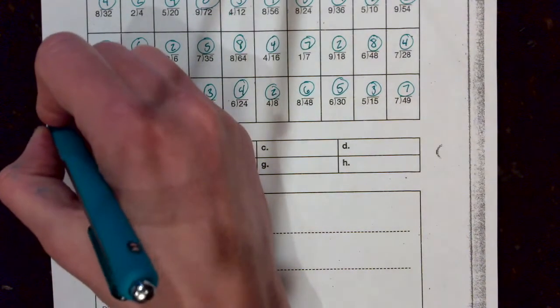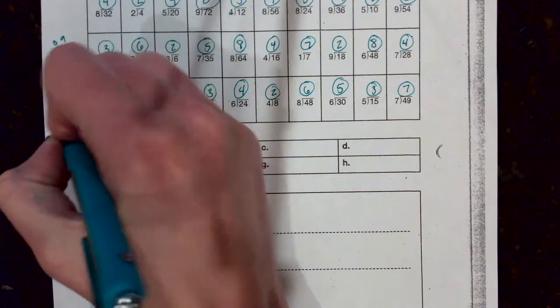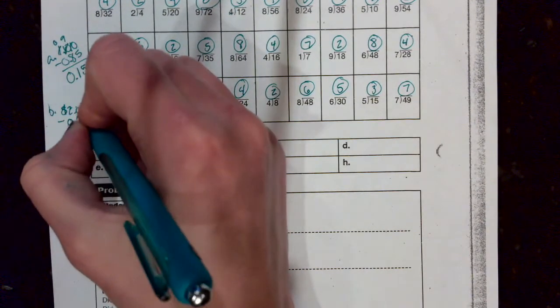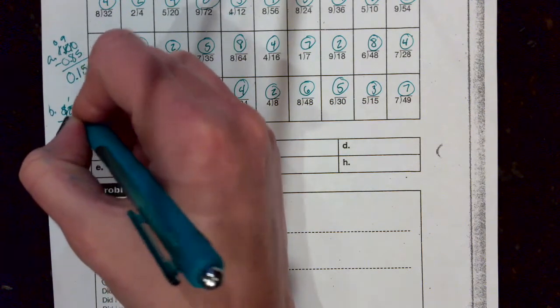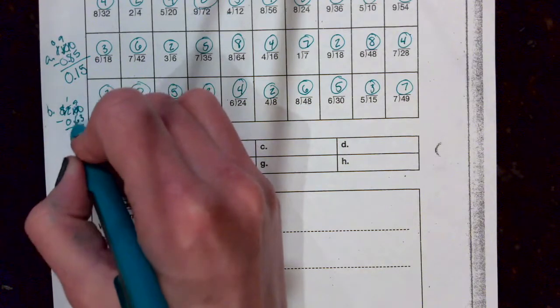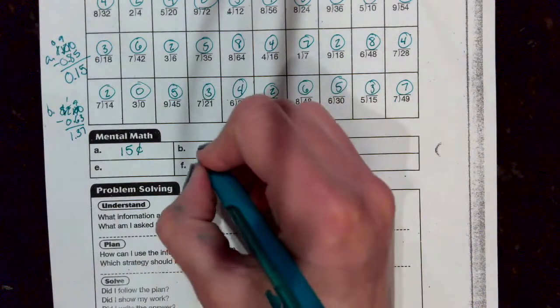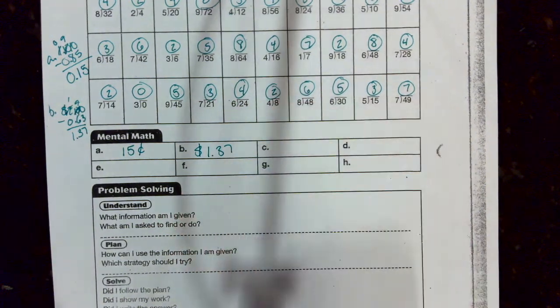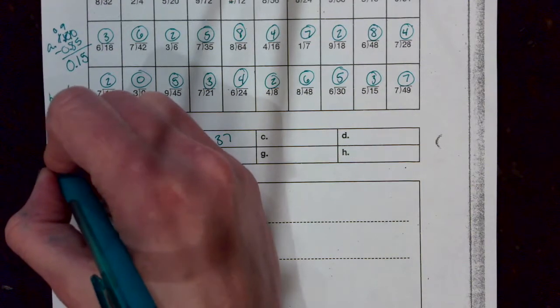B, $2 minus 63 cents. 0 minus 3, can't do that. Cross out 2, make it a 1, change to 10. Cross out 10, make it a 9, change this into 10. 10 minus 3 is 7. 9 minus 6 is 3. 1 minus nothing is 1. So you get $1.37.